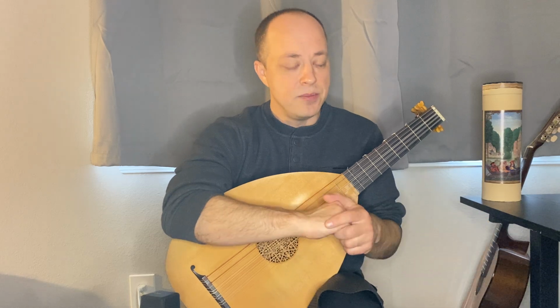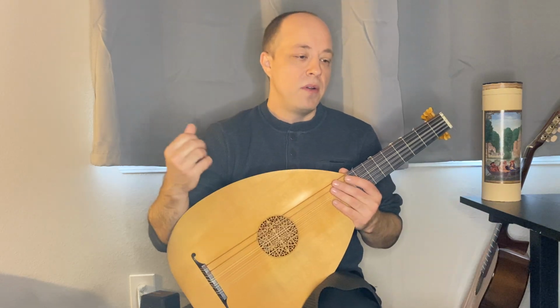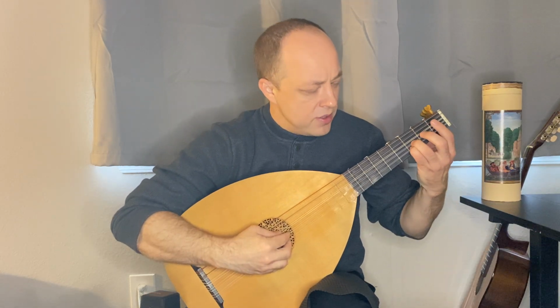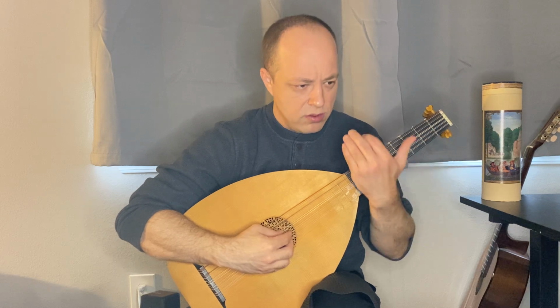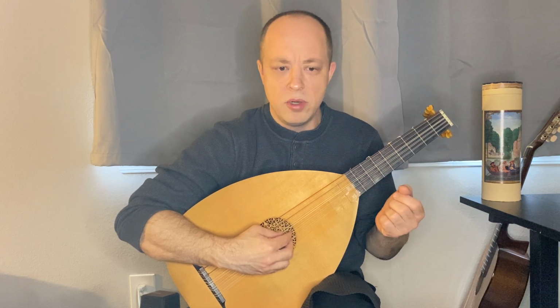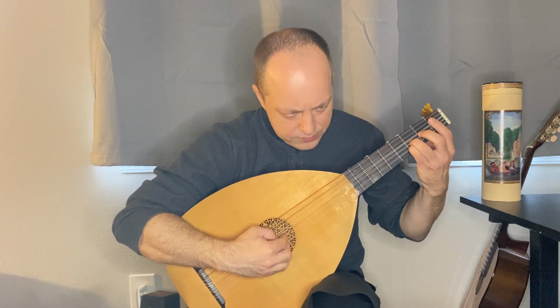And even within the same piece, especially when you get to later dances, something like a Ferrabosco pavin might open with something much slower or a little bit more, I don't want to say lugubrious, but stately. You might do something like this.